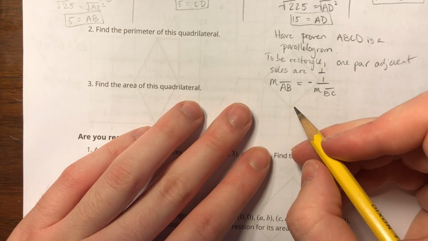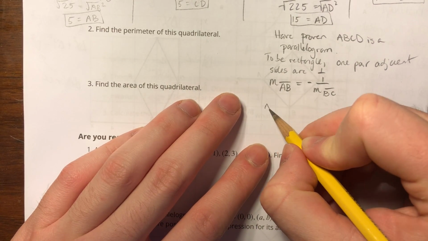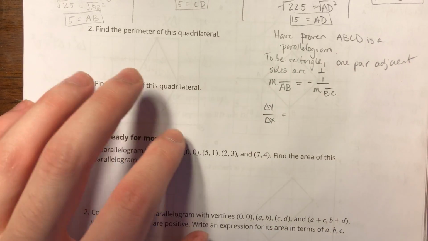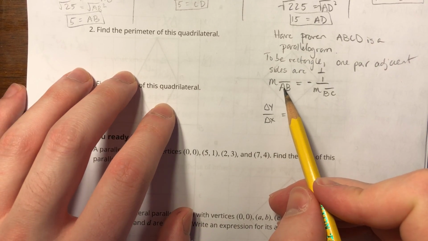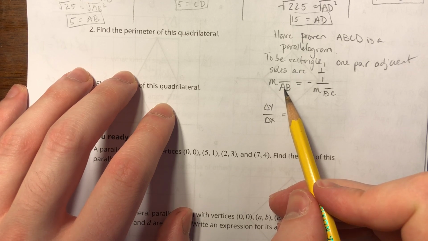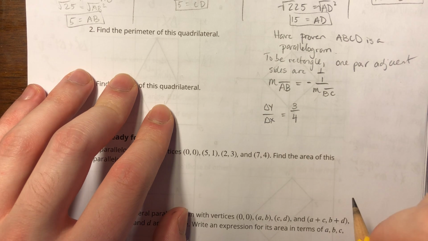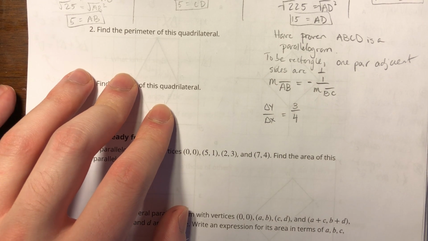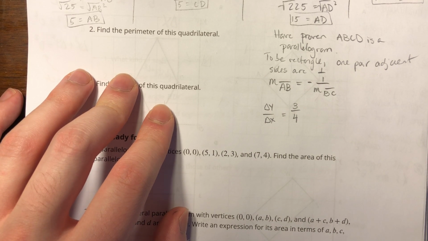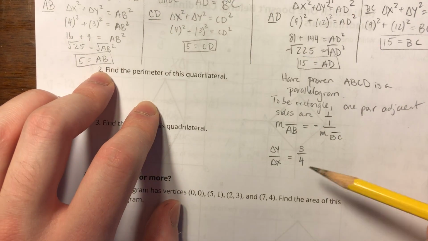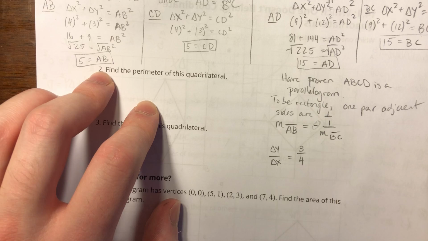The slope of AB, if we find change in y over change in x, and it's actually kind of convenient because we already did this. For AB, we find the change in y over change in x is 3 over 4. And really here, it is a little bit more important what's positive and what's negative, because as you can see, sign matters when we're talking about slope.